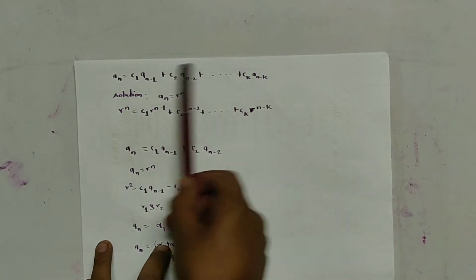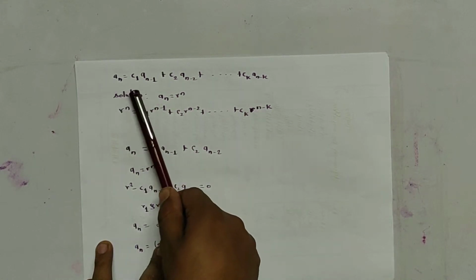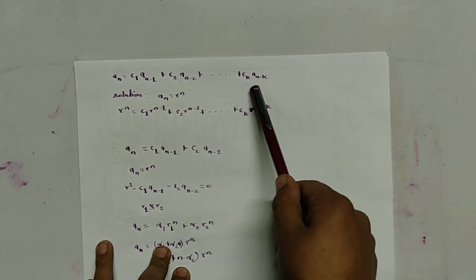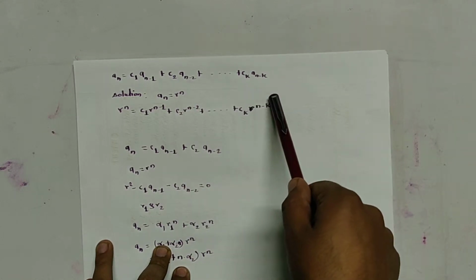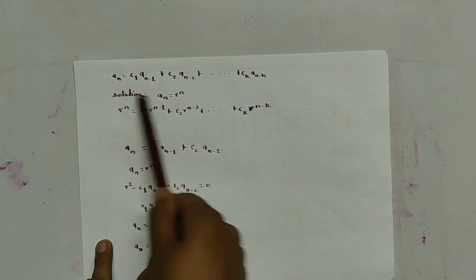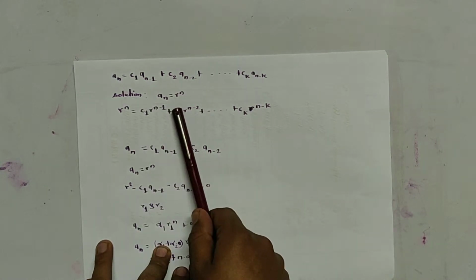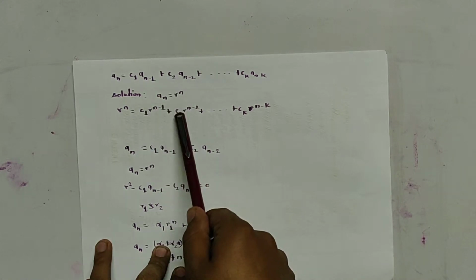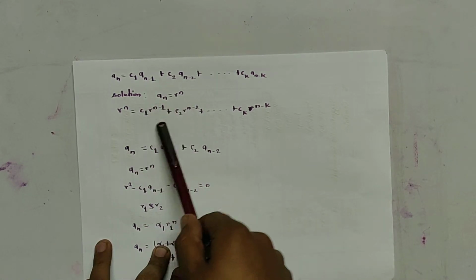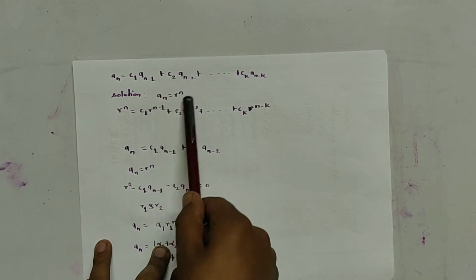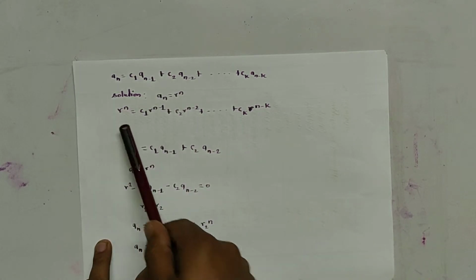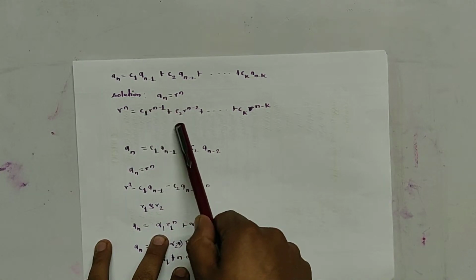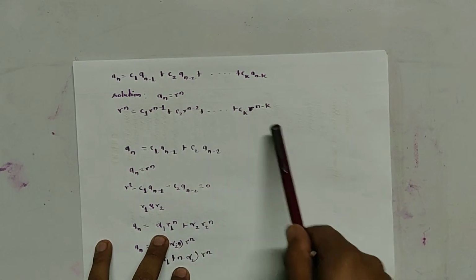Let us consider a recurrence relation a_n = c1 a_(n-1) + c2 a_(n-2) + ... + ck a_(n-k), and its solution is supposed to be a_n = r^n. The characteristic equation is r^n = c1 r^(n-1) + c2 r^(n-2) + ... + ck r^(n-k).